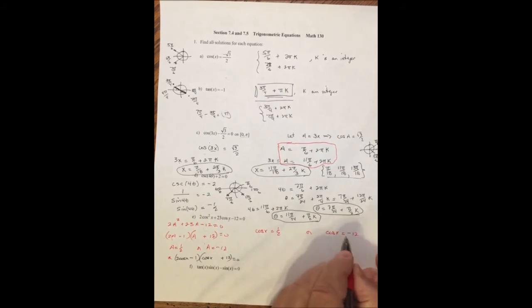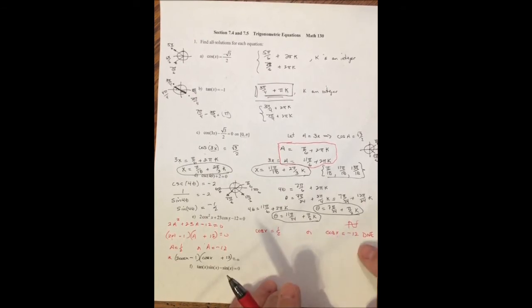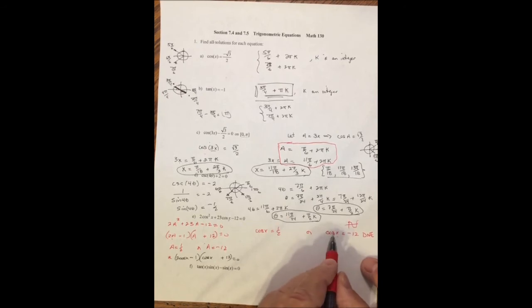Now let's look. Let's take this one. You remember that the cosine function, think of the graph of the cosine function. The cosine function is trapped between plus 1 and minus 1. So this does not exist, does it? There is no angle that has a cosine of minus 12 or plus 12. Remember, the cosine is trapped between plus 1 and minus 1.